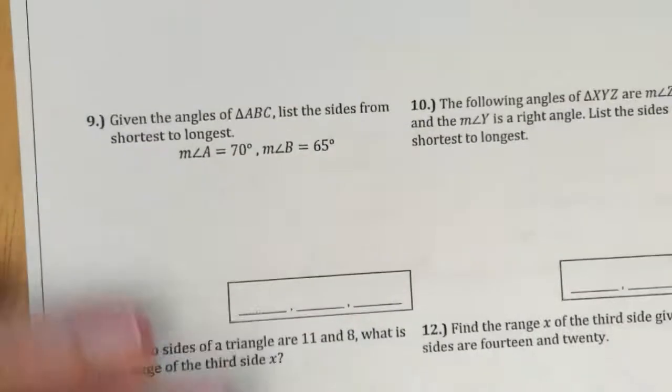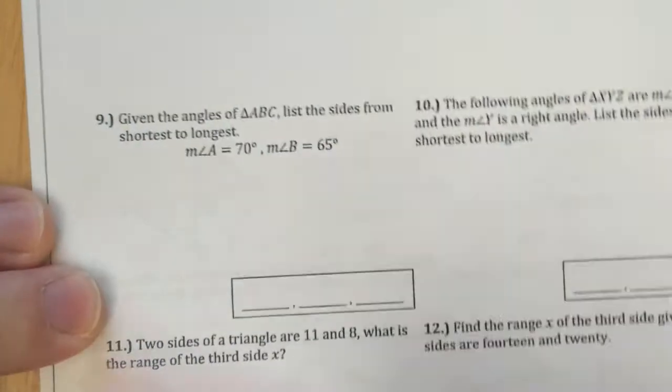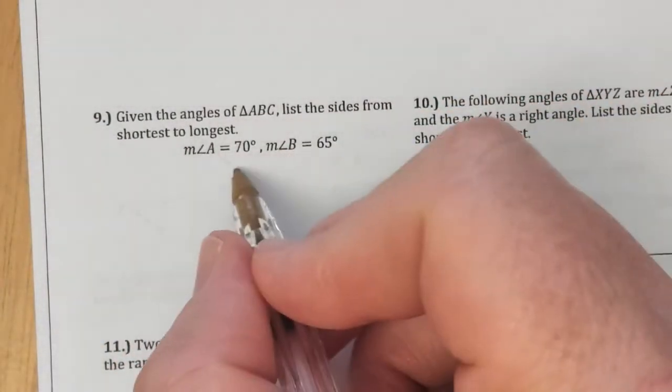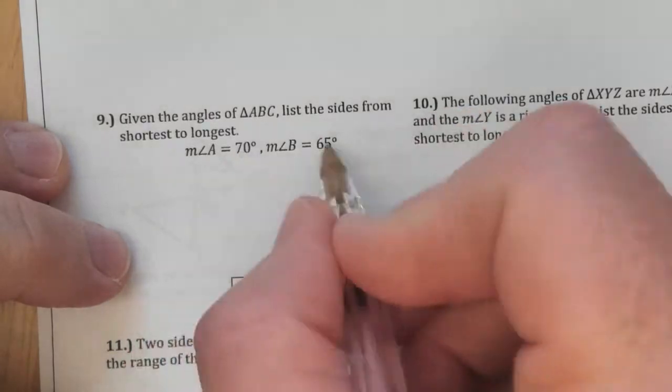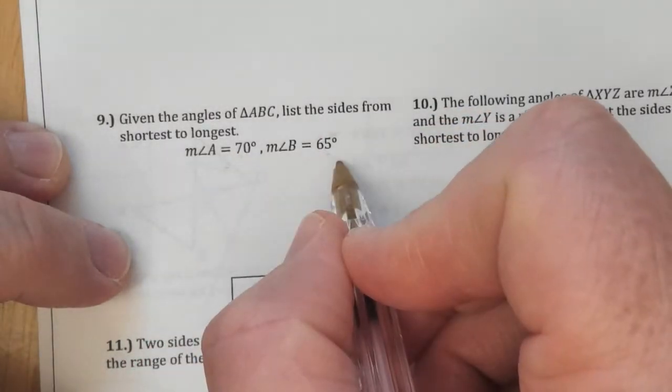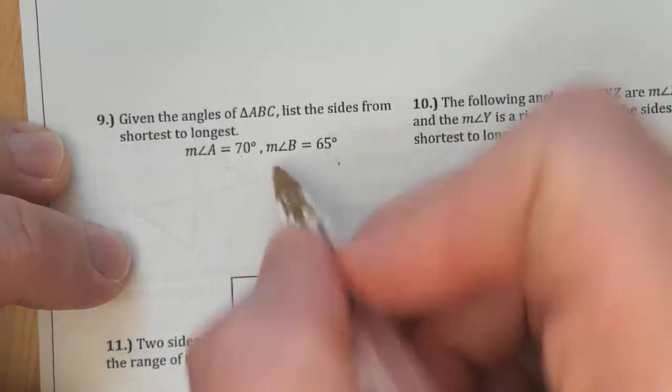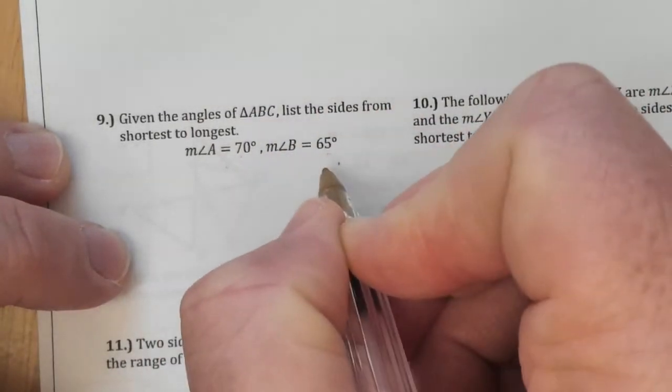Okay, so it's still the same page, we're just on the other side. Let's keep going. Okay, so list it from shortest to longest. Okay, so these little buggers, they've only given me 2 angles. Well, how are we supposed to find the other angle? All right, so how do we do that? Well, I have 2 angles at this moment, right?